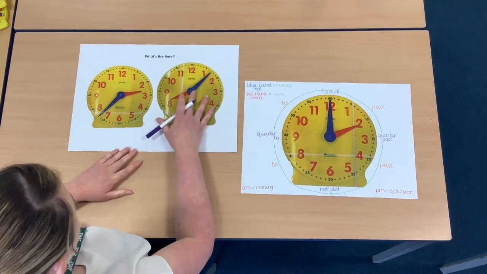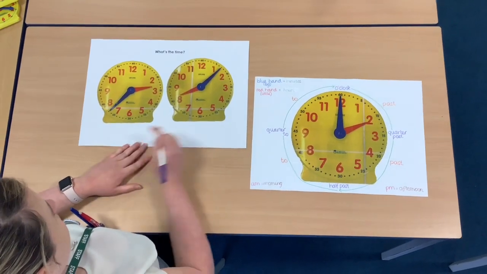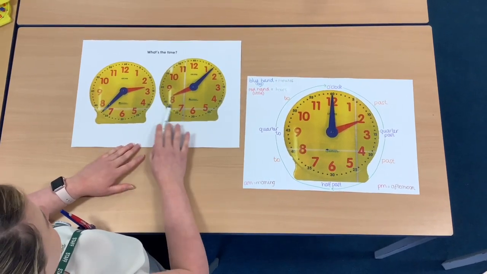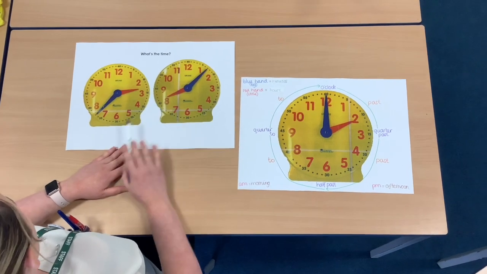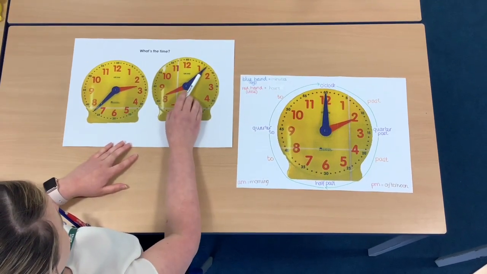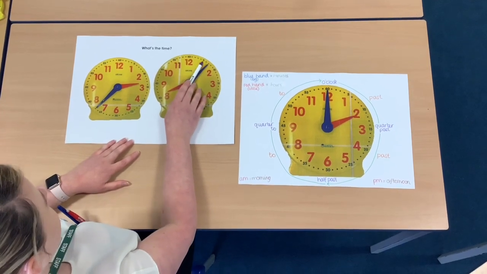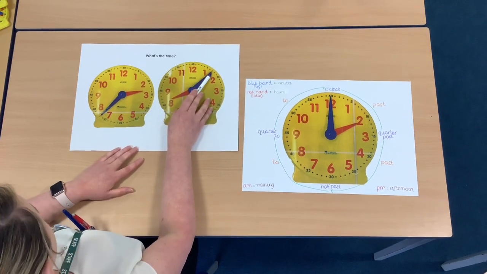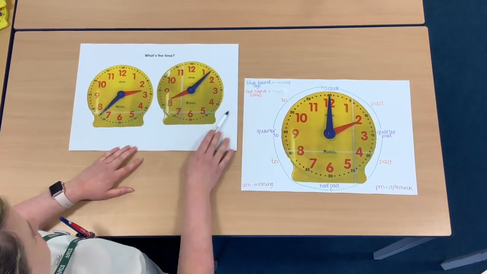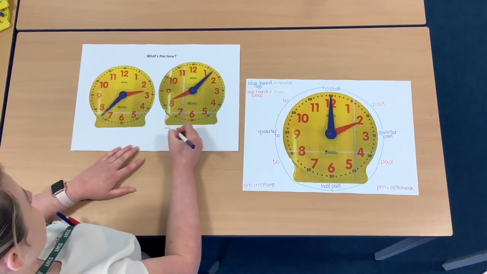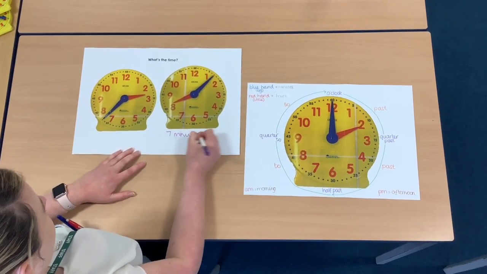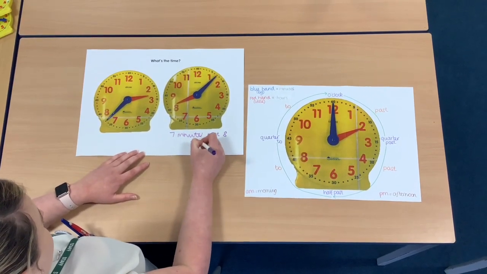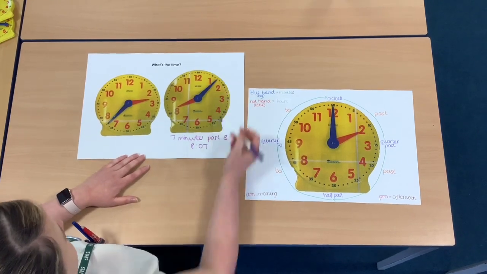So I'm going to have a look at this clock first of all. So I know that the hour hand is between 8 and 9. So I know that it's going to be in the 8th hour, or 8 o'clock. I then need to look at my minute hand. So this time it's between the 5 and the 10. So I now need to use the dots. So if I've got 5, 6, 7, and because it's on this side of the clock, it's going to be past, so it's going to be 7 minutes past 8, and you may have also written it like this. So this one is 7 minutes past 8.